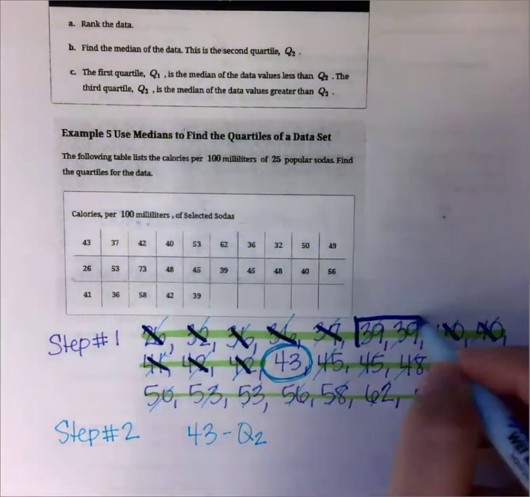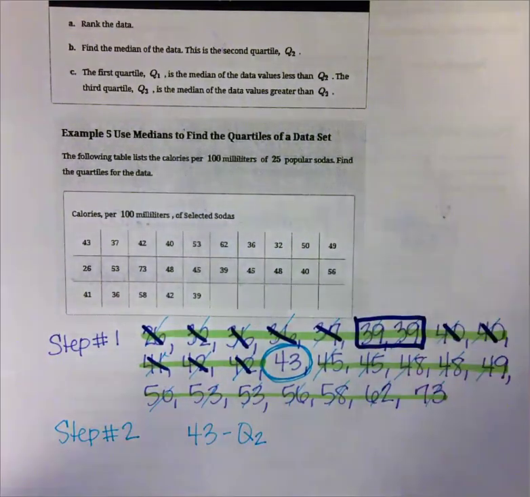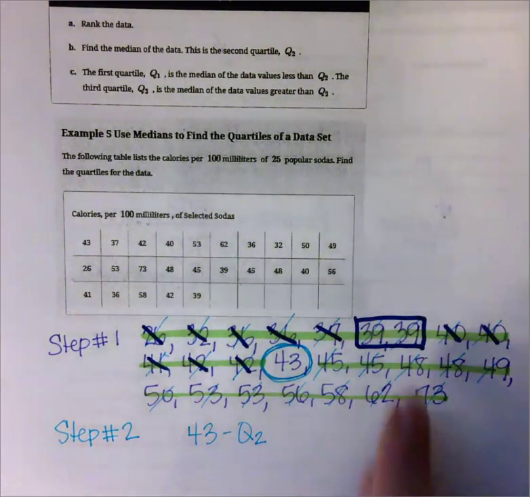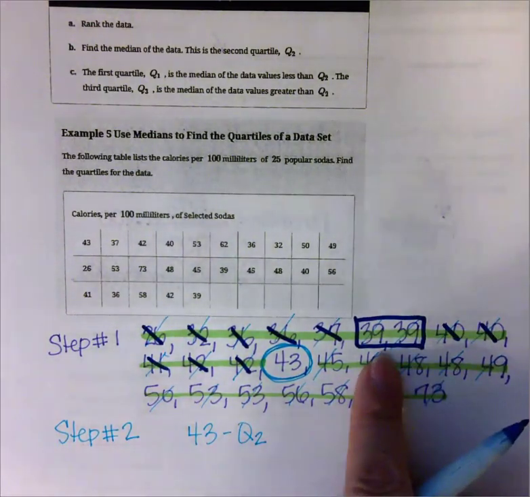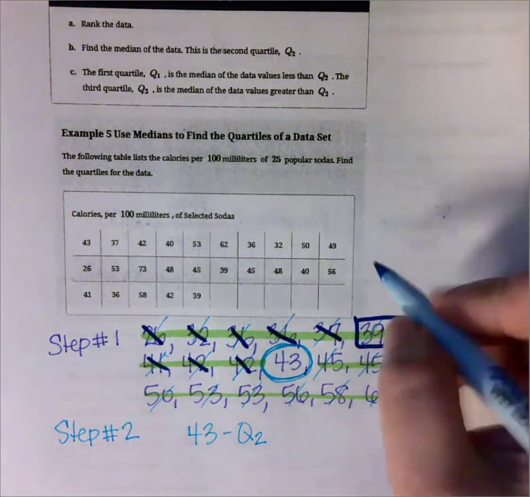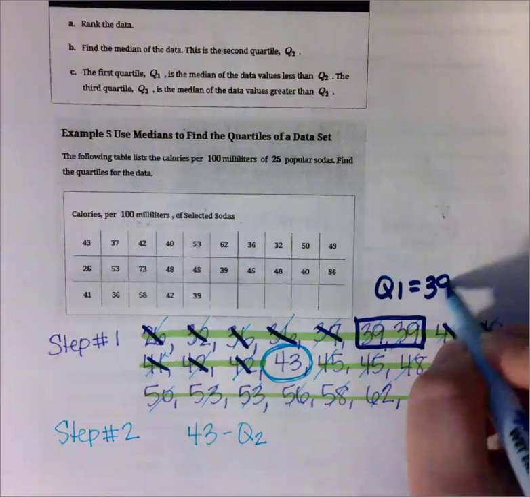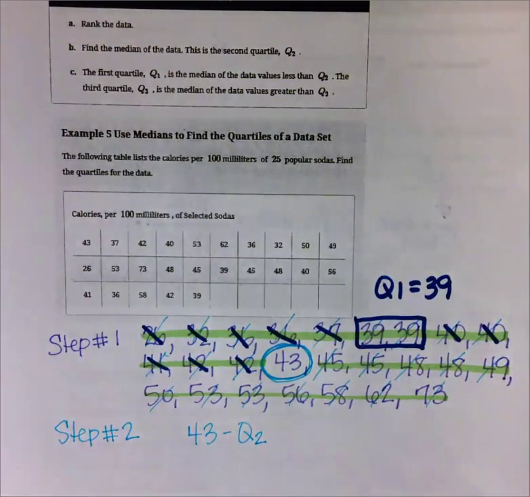And it turns out that our middle this time is 2 numbers. Well, since they're the same, we don't have to do anything. If they were different, we would add them together and divide by 2. So this is going to be Q1, the number 39.